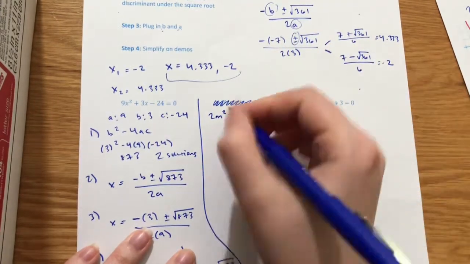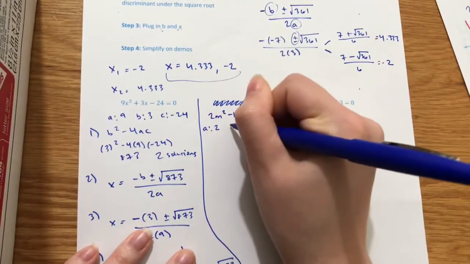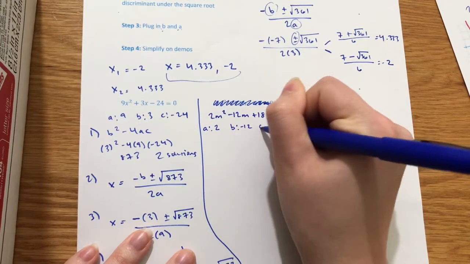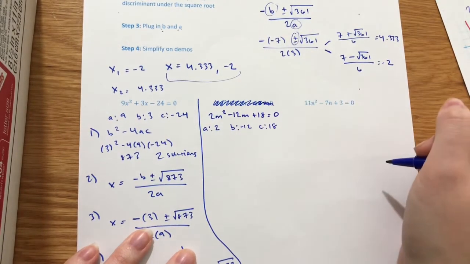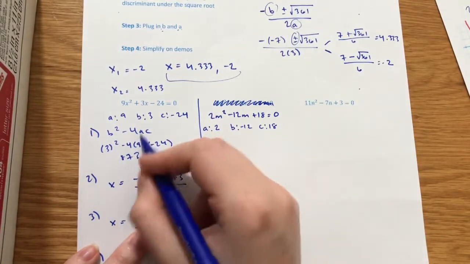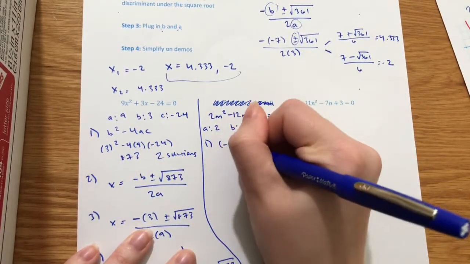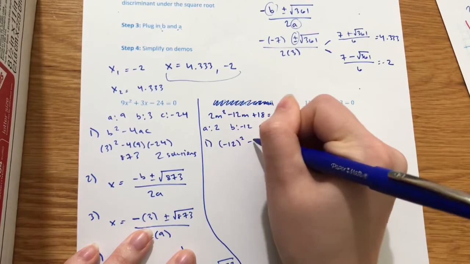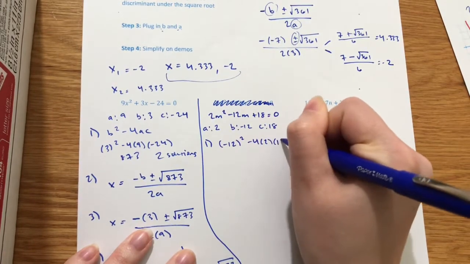All right. So your A value is 2, B value is negative 12, and C value is 18. So let's try finding the discriminant. I'm not going to write it all out. B squared minus 4ac every time. So negative 12 squared minus 4 times 2 times 18.